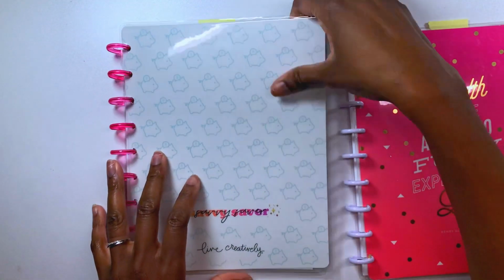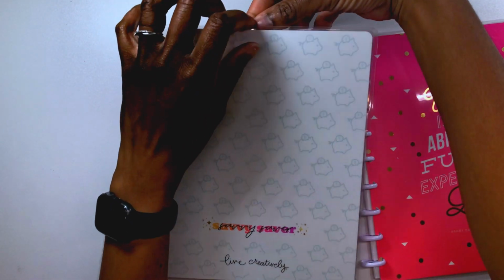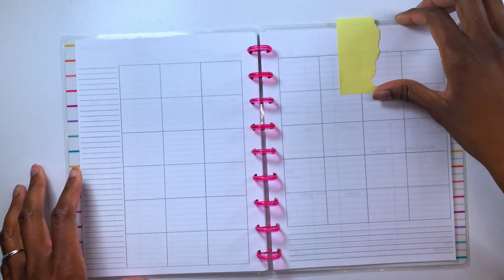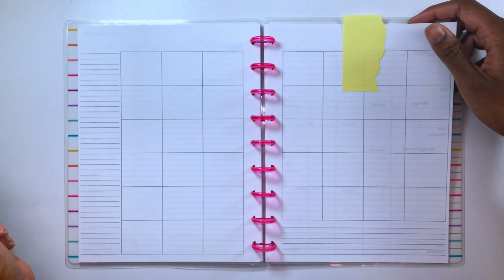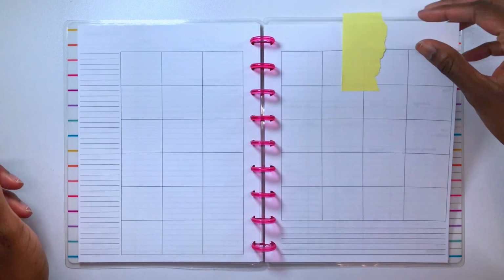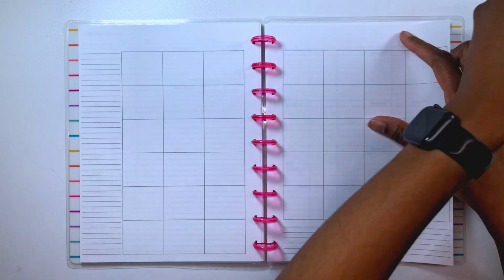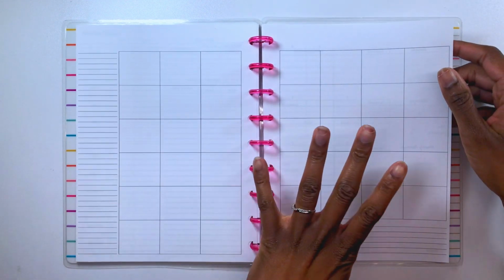Okay, so I'm only going to show you the monthly section because I am finalizing these two versions and just making tweaks before I send them to be manufactured and printed for you guys. So yes, very exciting. So this is the max version.